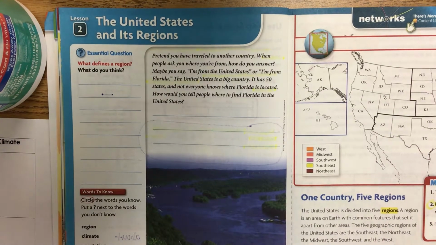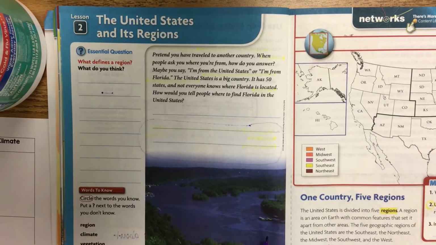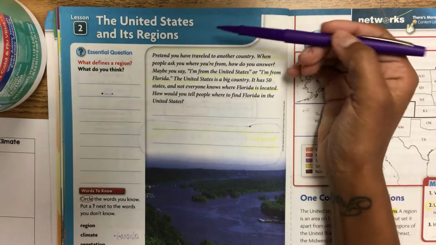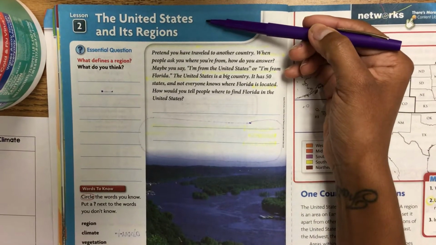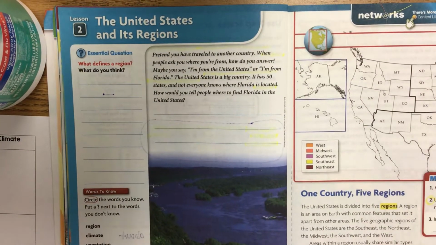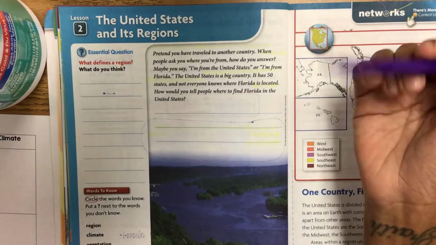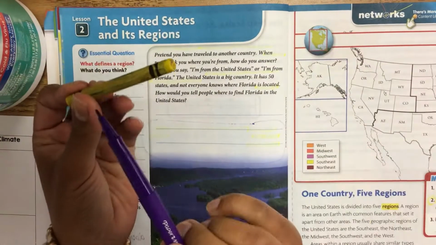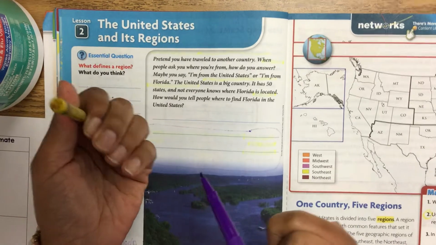Hi boys and girls, today in social studies we are going to be focusing on lesson 2, the United States and its regions. So make sure you have your social studies book, turn to page 20, you have your pen or pencil, and then you also want to grab a yellow crayon, and we'll talk about that in just a bit.